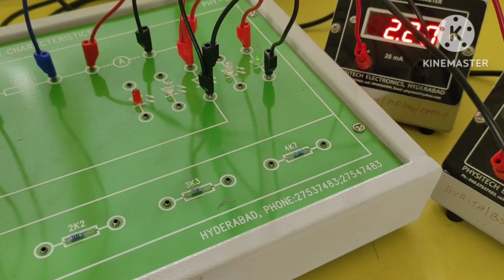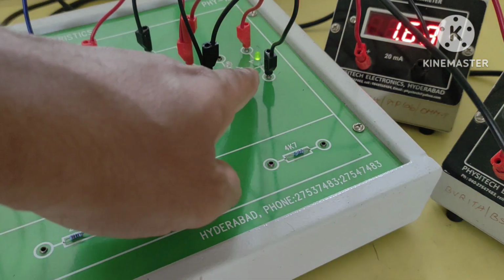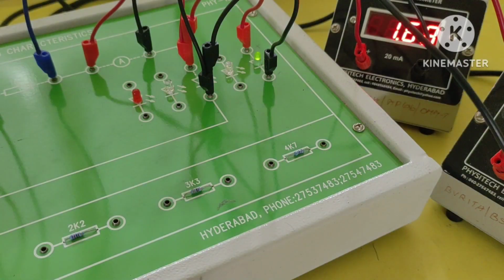Initially, with the lower voltage, there is no glow, but once it reaches the threshold voltage, it starts to glow, and with increasing voltage, the current increases, and then the intensity of the green LED also increases. You can observe here, it slowly changes the intensity. See here.